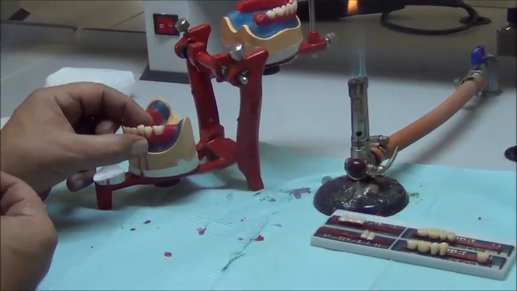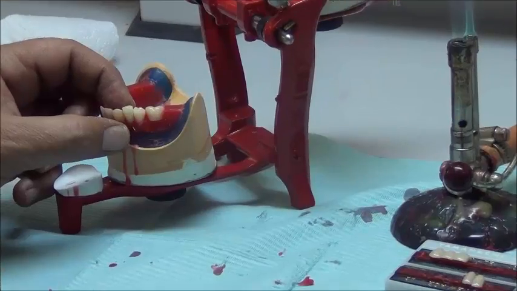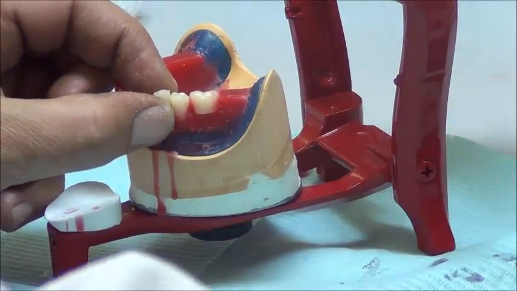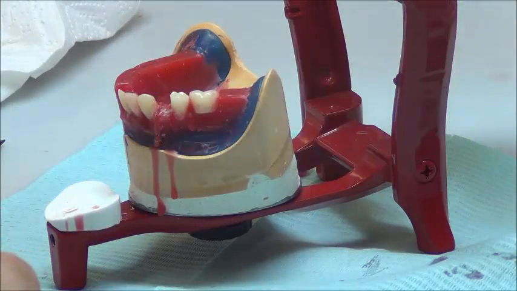We're trying to measure it. It's still not going in, so I could trim a bit more.